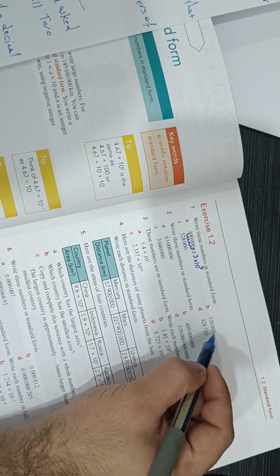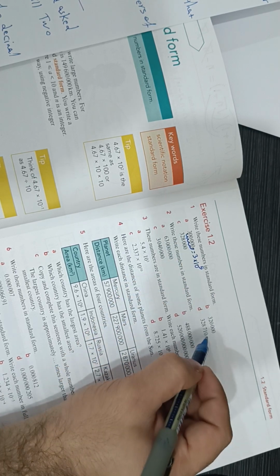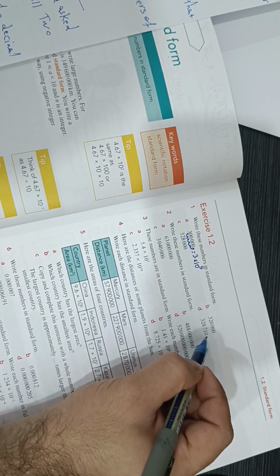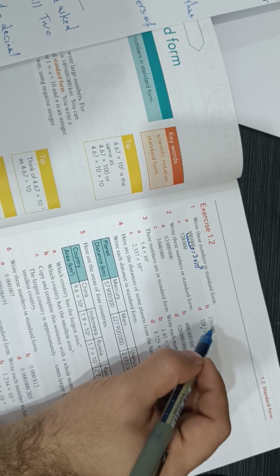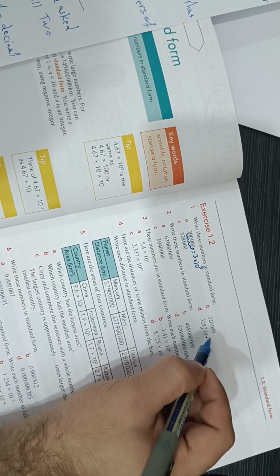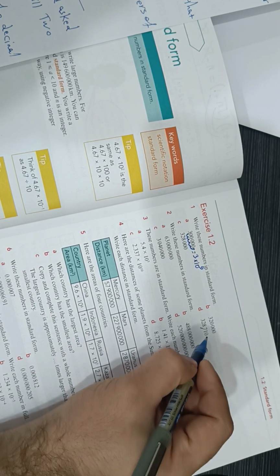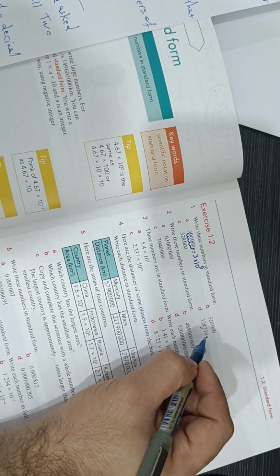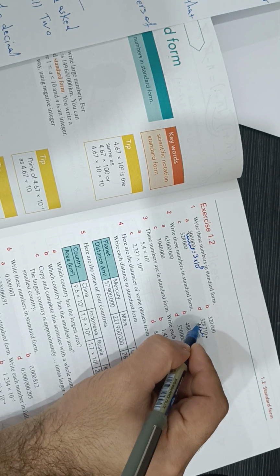Look at this one. Okay, I will leave B and C for you, then I will solve D. Since there is no decimal point, the decimal point is here, and the number is 328,710, which is definitely greater than 10. So we have to move the decimal point to a place that makes a number between 1 and 10. 1, 2, 3, 4, 5.